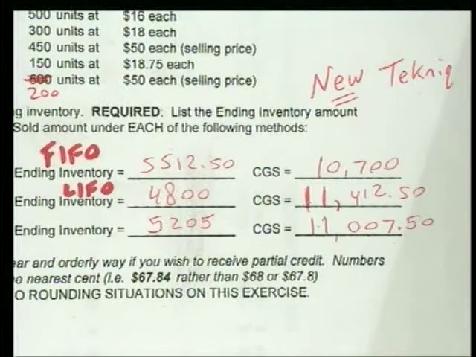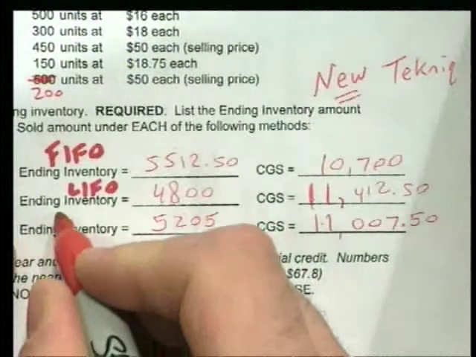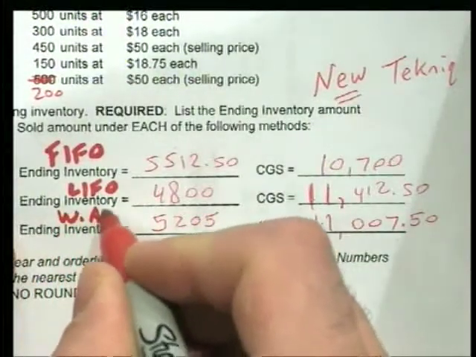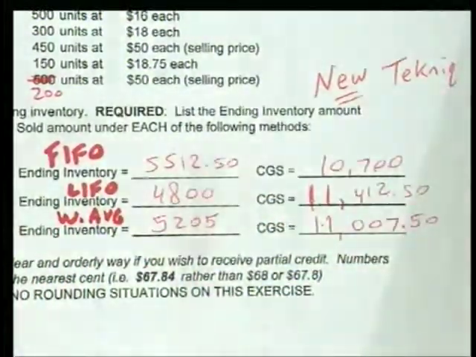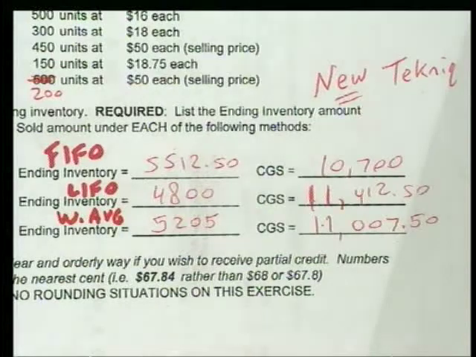What he's doing is adding the ending inventory to the cost of goods sold for each of those methods. The first one was FIFO, the second one was LIFO, and this was weighted average. Okay? They all add up, don't they? Okay? See, that's a great way to check things, right? Did you use that to check it in your homework? Probably not, because I hadn't taught it to you yet, right? But you will from here on out, right? Okay? Great way to check your answers.